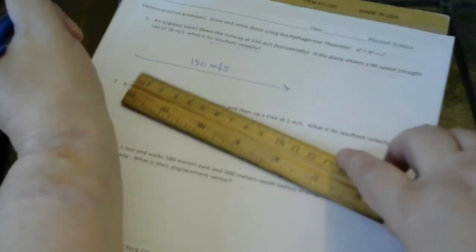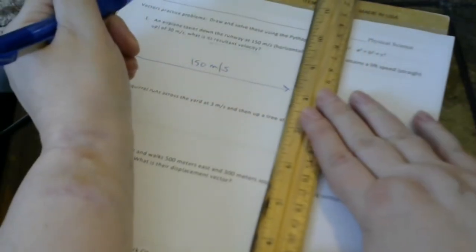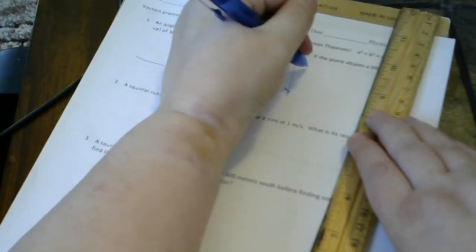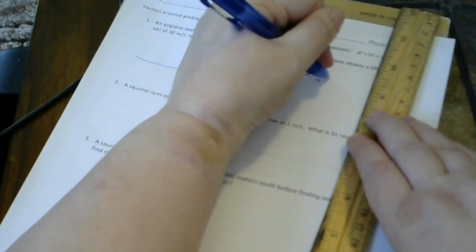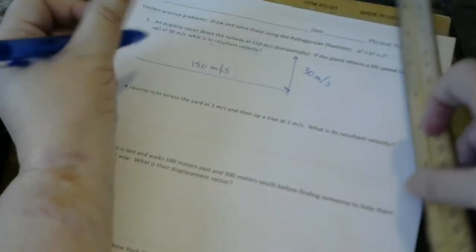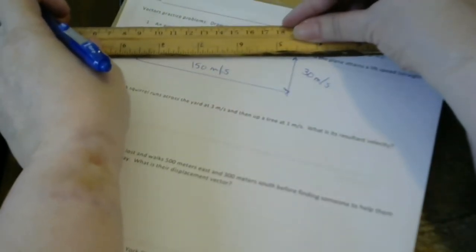Now, the plane is going straight up at 30 meters per second. Okay, I want to know what the resultant velocity is. Well, resultant, we just said, is the same thing as the hypotenuse, which is this line right here. So let's go ahead and draw this.